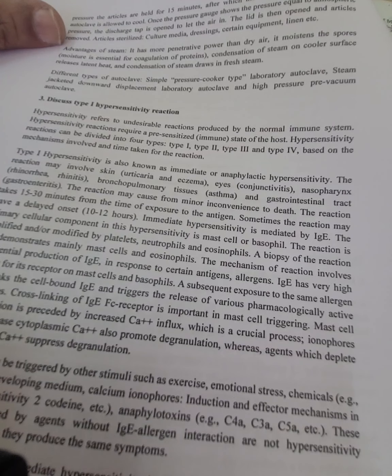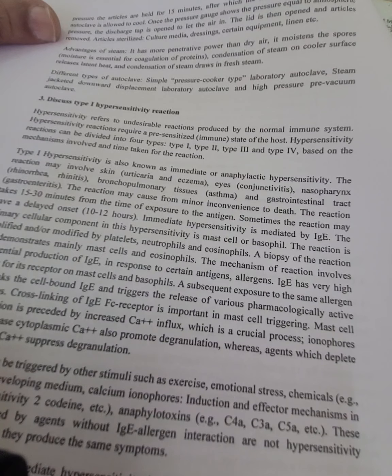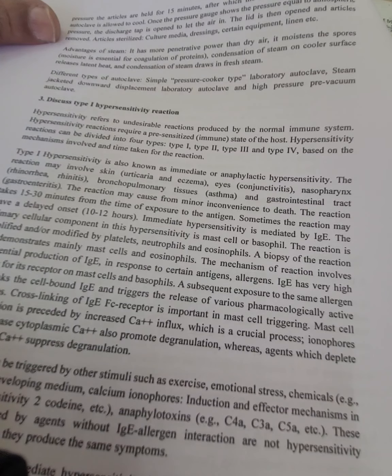It releases pharmacologically active substances, and also platelets and eosinophils. Biopsy of the reaction demonstrates mainly mast cells and eosinophils. Mechanism of reaction involves mast cells responding to certain antigens.